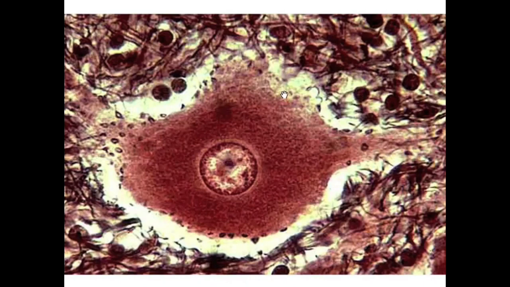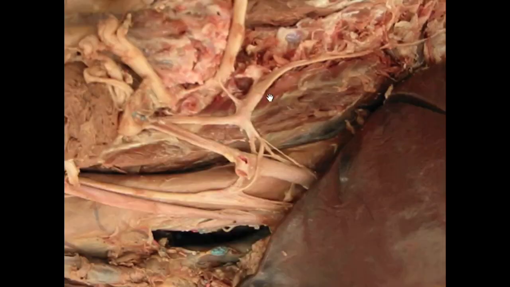This microscopic image shows a multipolar neuron with a silver stain. These poles are probably dendrites. There are synapses on the dendrites and on the cell body. These little dark circles are synapses. Thus, in a multipolar neuron, synapses are on the dendrites and on the cell body.